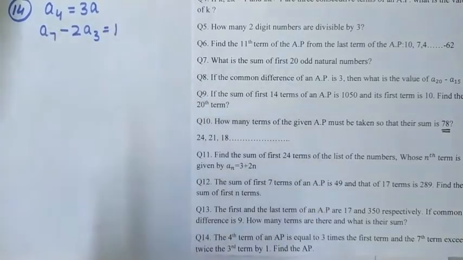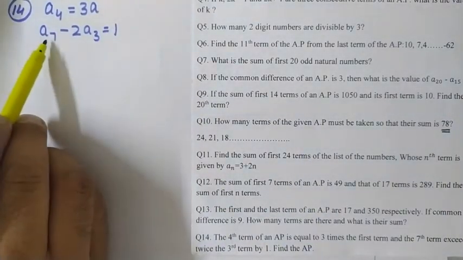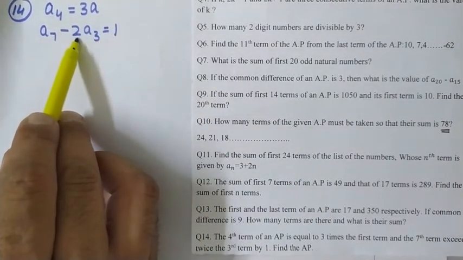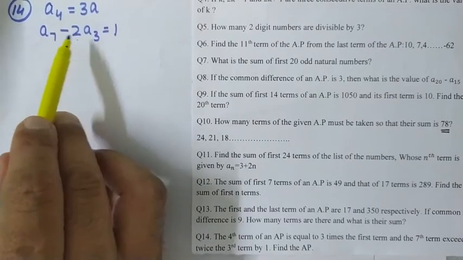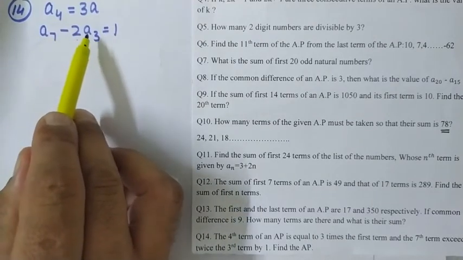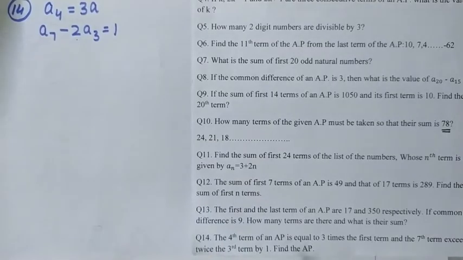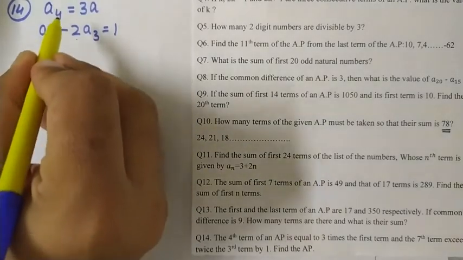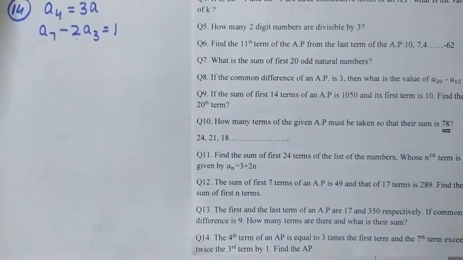इसका मतलब है जो सेवेंथ टर्म है वो थर्ड टर्म के ट्वाइस से एक ज्यादा है. So it means A7 minus twice of third term is equal to 1. Okay, so find the AP. AP finding means we need to find out A and D and write 3-4 terms of the AP and so on. Okay, so from these two conditions we need to find out A and D, right?